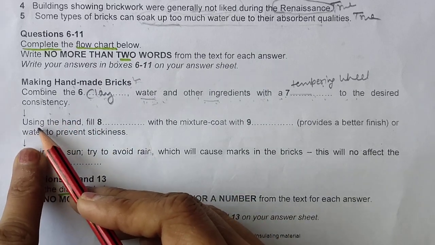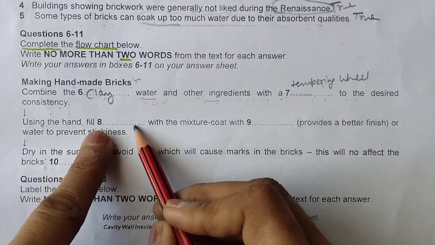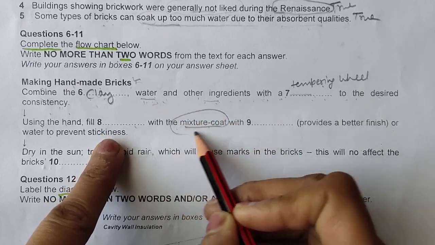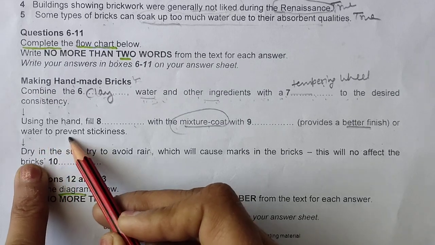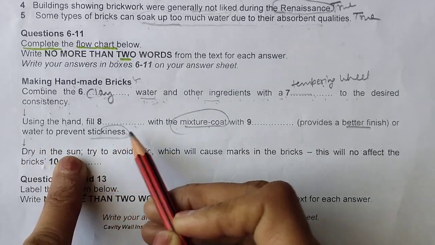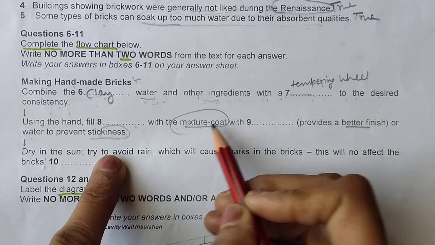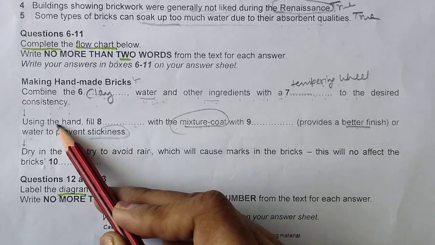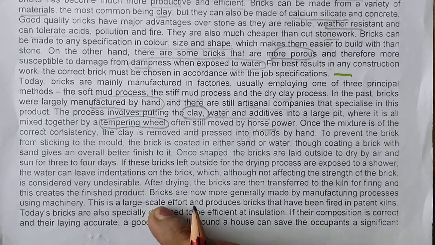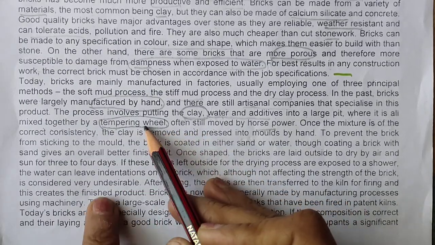Now next, fill in the blanks. Using the hand, fill the dash with mixture, coat, this is the keyword, and provides a better finish or water to prevent stickiness. So let's find the mixture, coat, better finish or stickiness. And of course, using the hand.